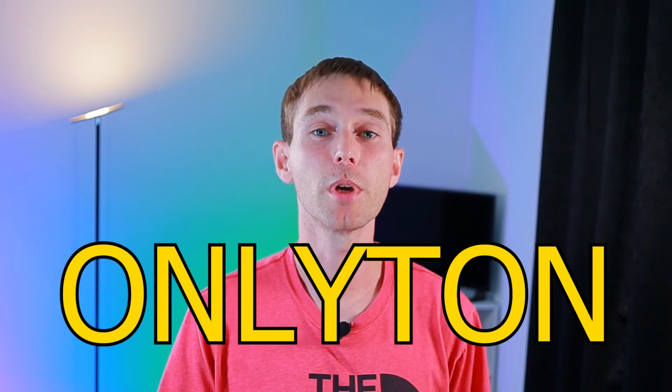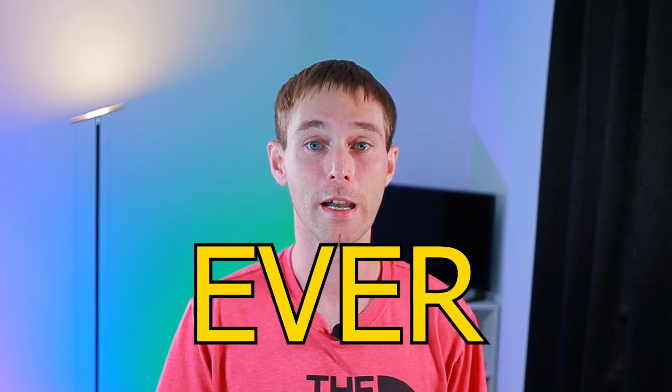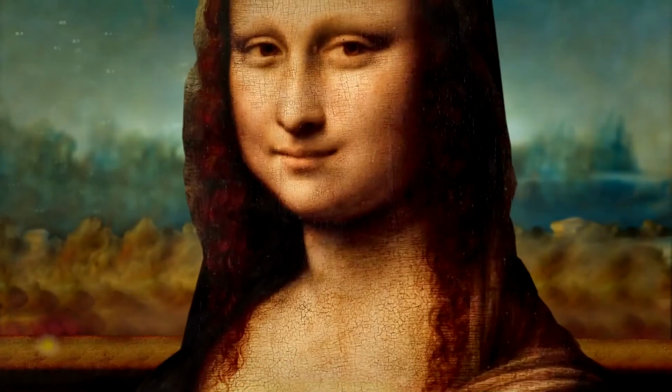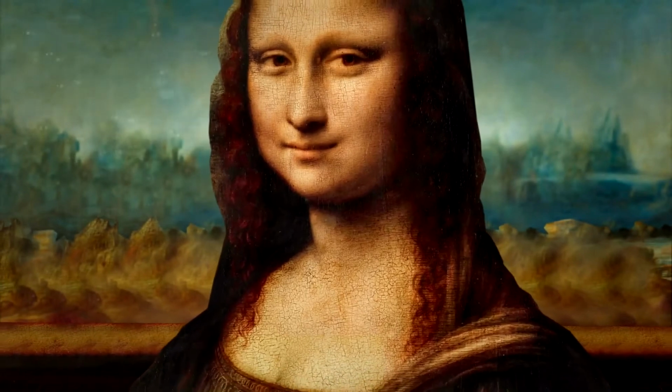The singleton pattern should really be called Onlyton because it allows us to create the only instance of a class ever. Da Vinci's Mona Lisa is a real-life example of a singleton. There is only one Mona Lisa that was drawn by Da Vinci.